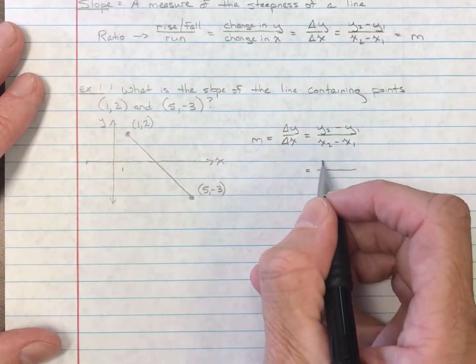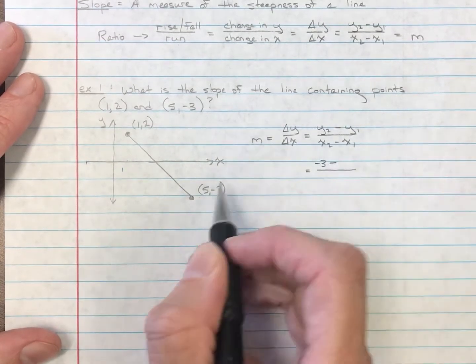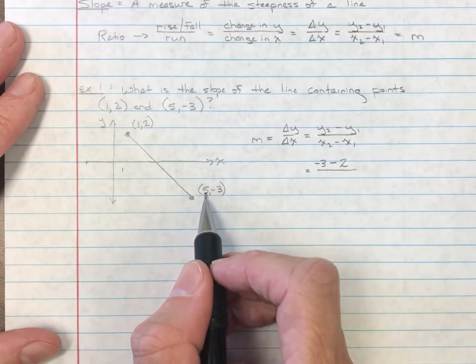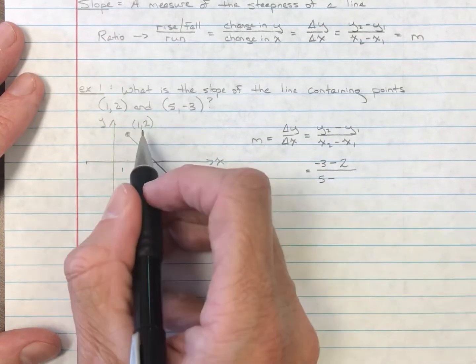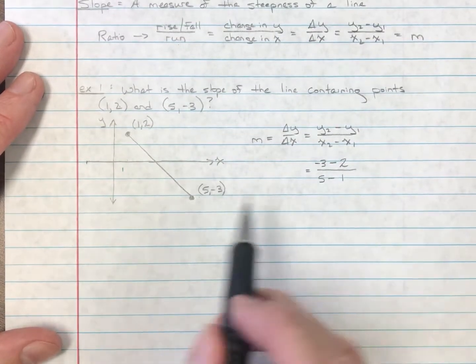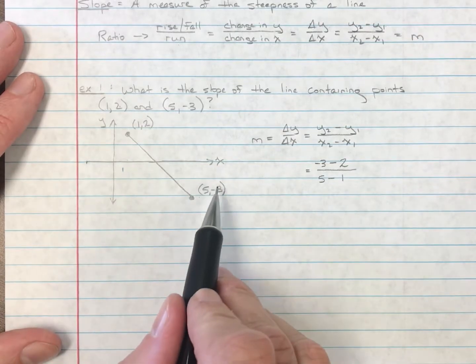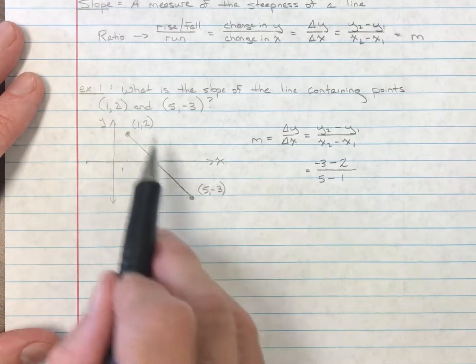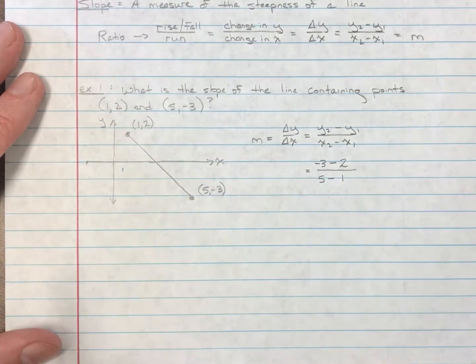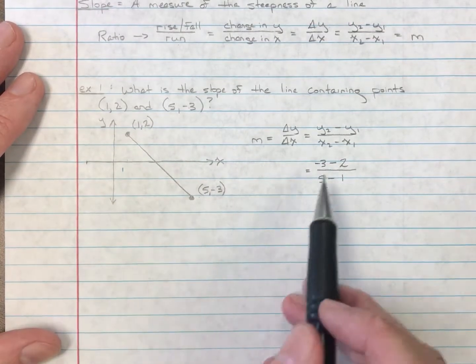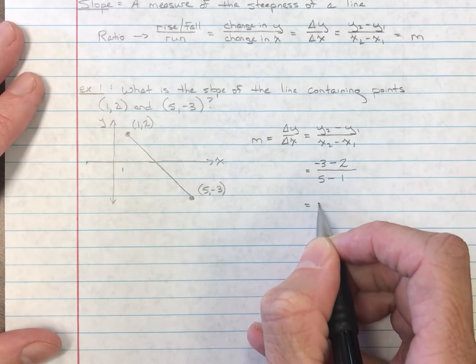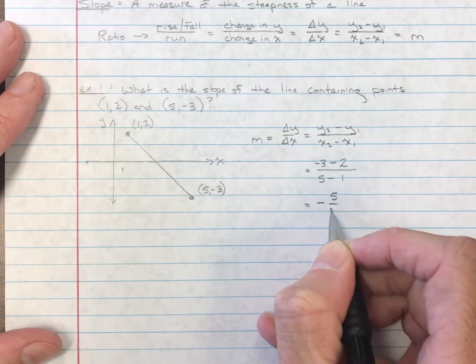So y2 is negative 3 minus y1 is 2. x2 therefore is 5 minus x1 is 1. As long as you go in the same direction, subtract from this point to this point both times, or if you prefer, call this point 2 and this point 1 and go this direction, it doesn't matter as long as you do the same direction for both the numerator and the denominator. And you can see here the slope is negative 5 over 4.